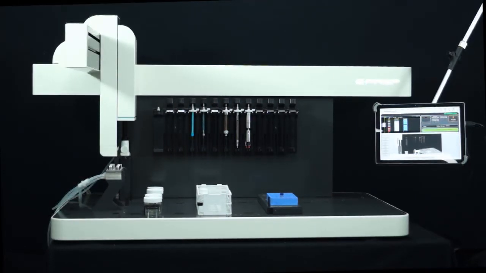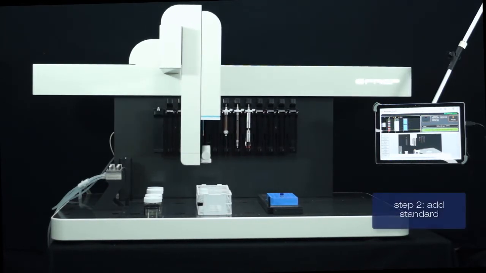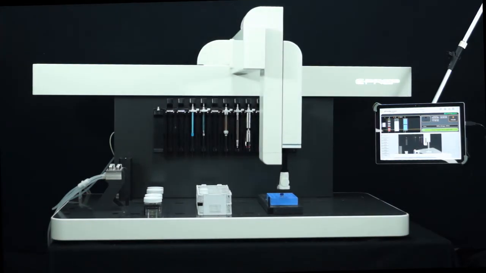The next step is the syringe moves to a 200 ppm standard container, withdraws 100 microliters of solution, and dispenses this into the same 2 ml vial.